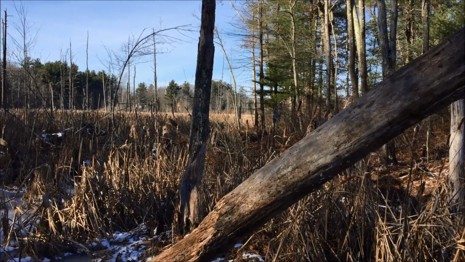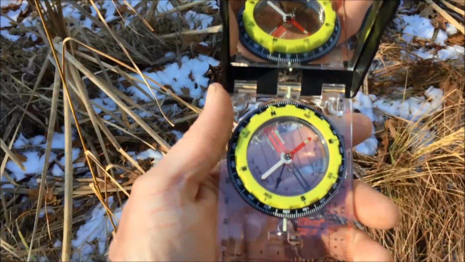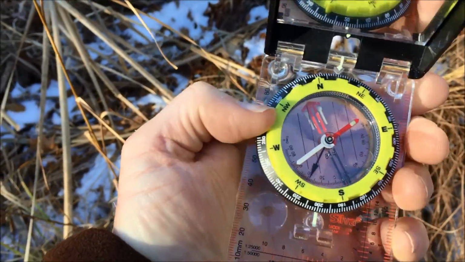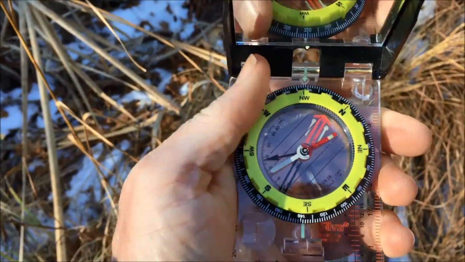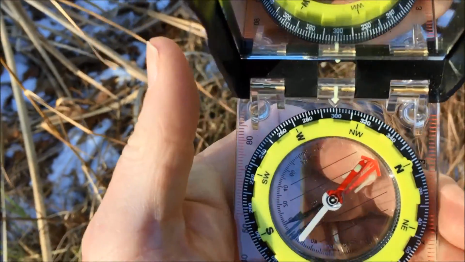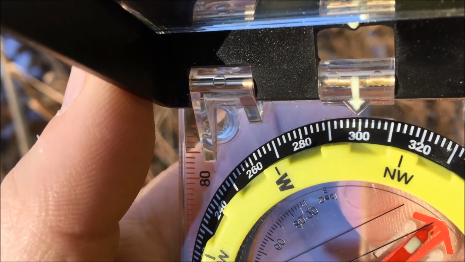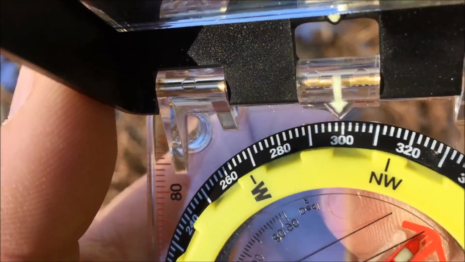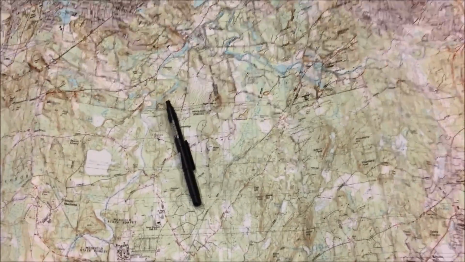And let's see what the azimuth is from our location. So looking down at my compass, I'm placing the needle, I'm boxing the needle to true north, thus, and I'm reading from the azimuth ring, that road is bearing 300 degrees.